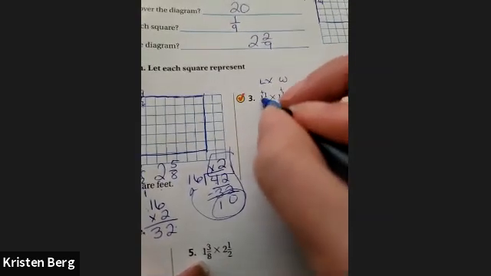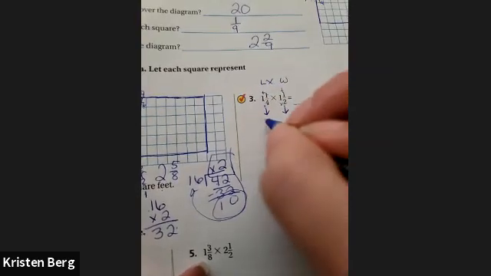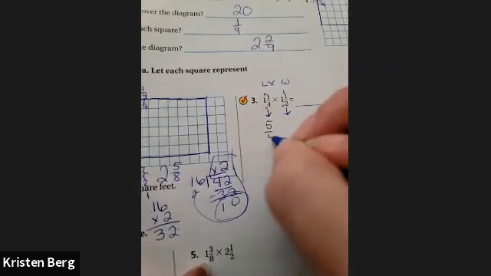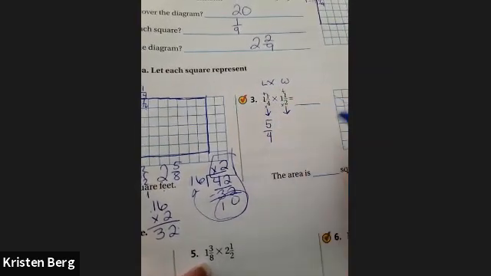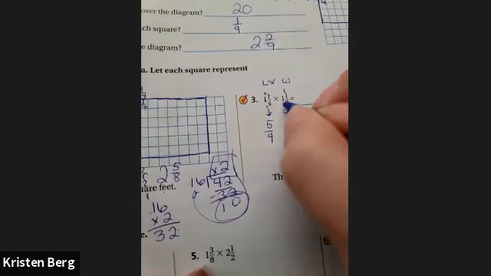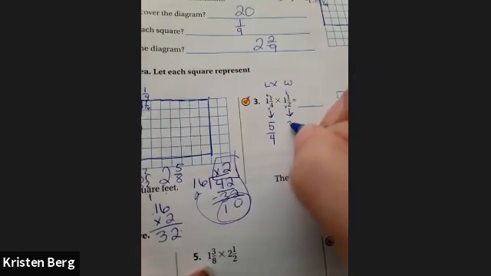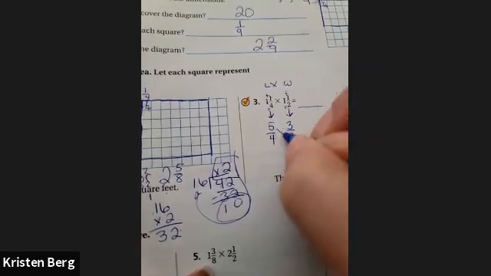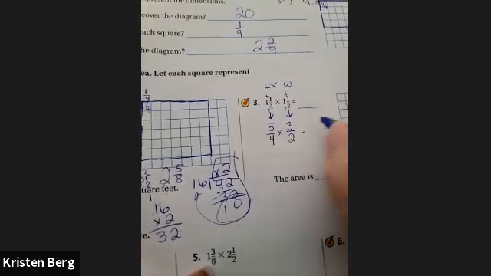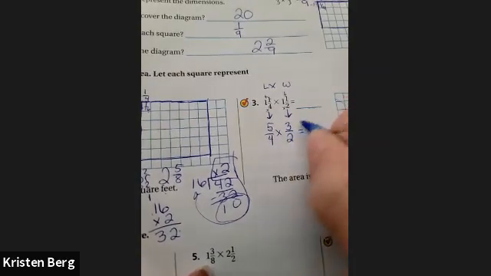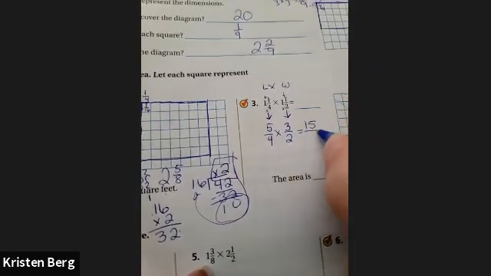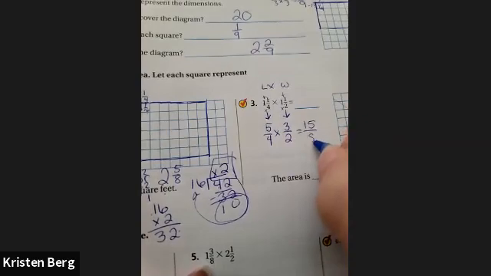So 4 times 1 is 4, plus 1 is 5 over, keeping the denominator of 4. Here, 2 times 1 is 2, plus 1 is 3 over 2. And now we can just multiply across. 5 times 3 is 15 over 4 times 2, which is 8.